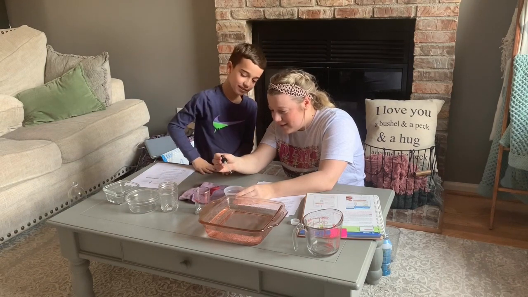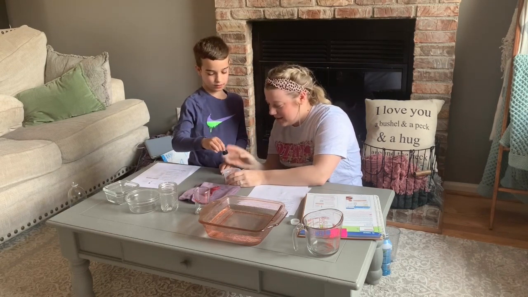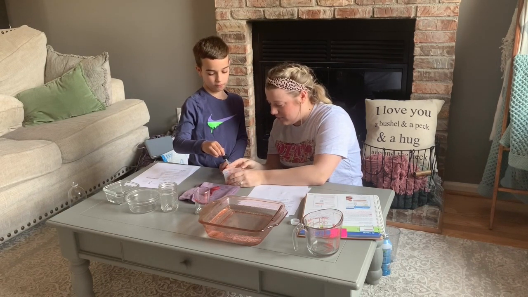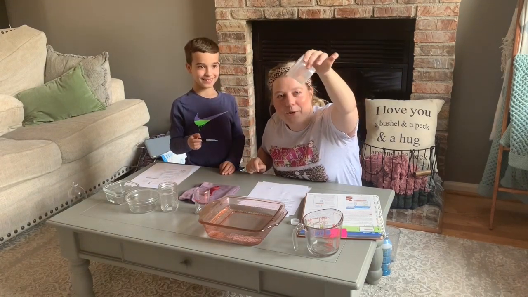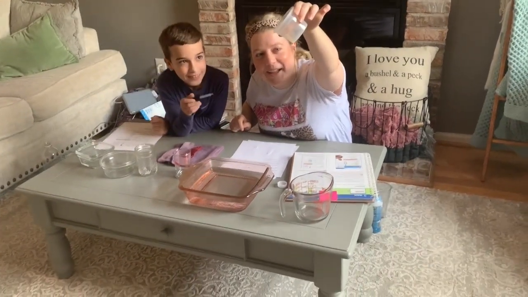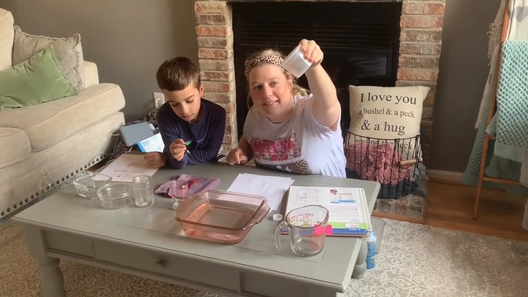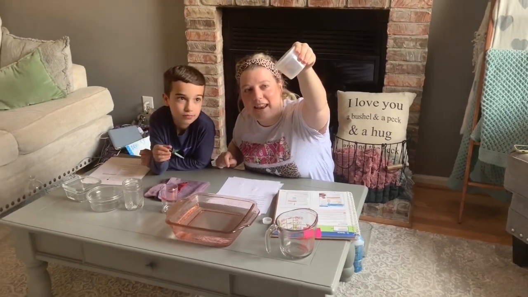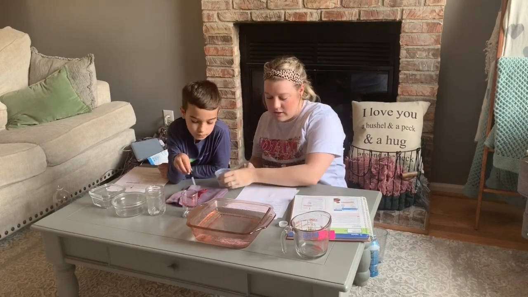Watch. 1, 2. Okay, really small. Slow and steady. 3, 4, 5. You can just hold it down and it'll drip out. 6, 7, 8, 9, 10. Okay, so right there, that is a really small unit of measure. That is 1 milliliter. I just wanted you to understand how small that unit of measure is.